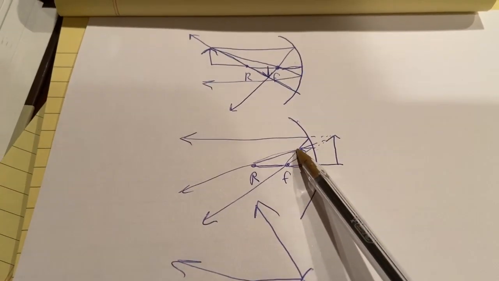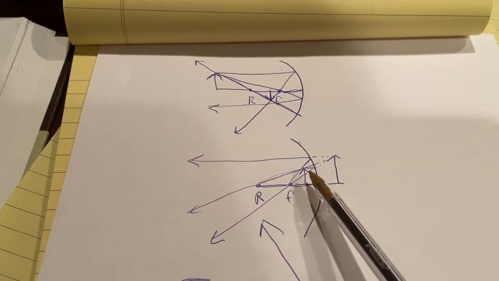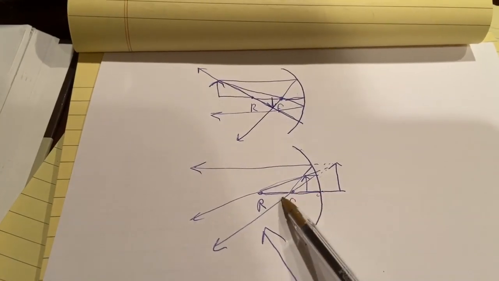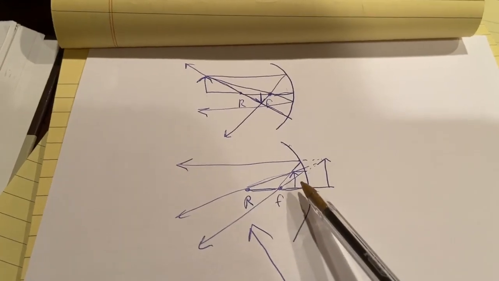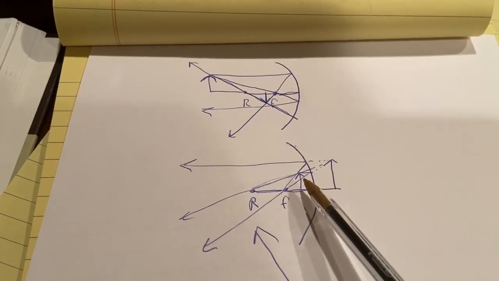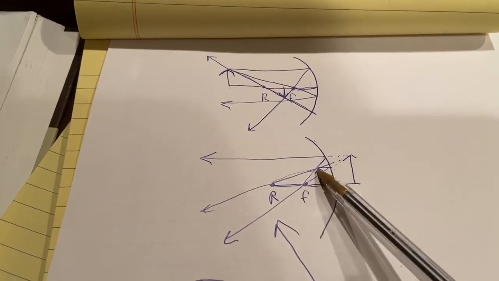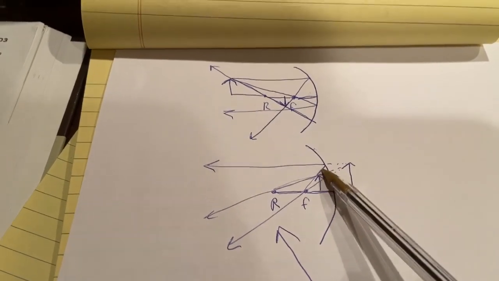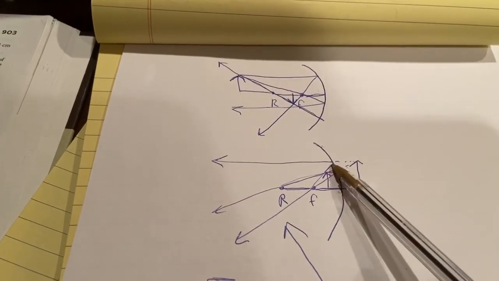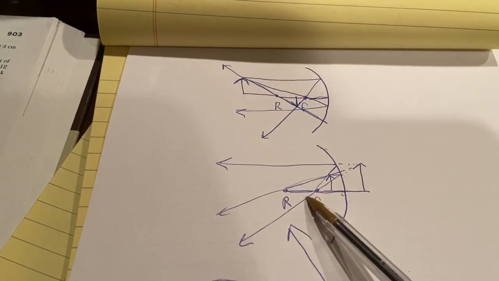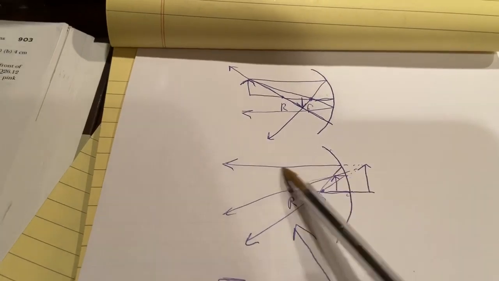So here we've drawn our arrow, our object here, and we draw the first ray. Now the first ray is supposed to go through the focus, but we have to be a little creative here because we're inside the focus. So we draw a ray that, if it had started down here, would have gone through the focus, goes to the top and hits the mirror. So basically you draw a line that is angled such that the extension of that line goes down through the focus here. So it goes in, bounces out parallel.